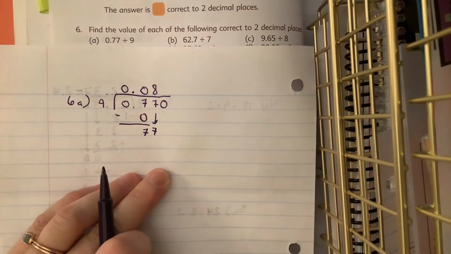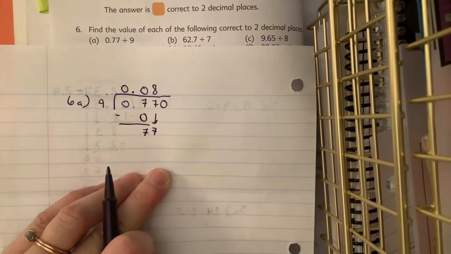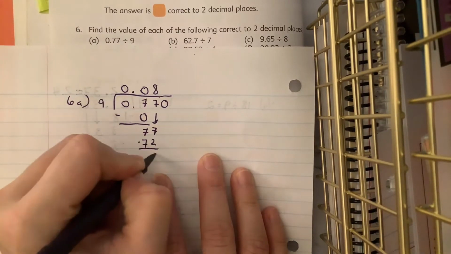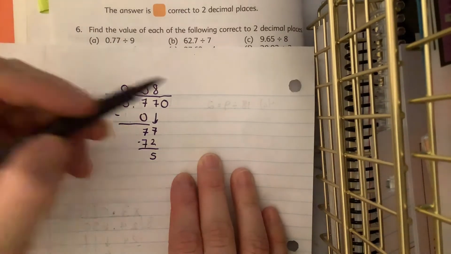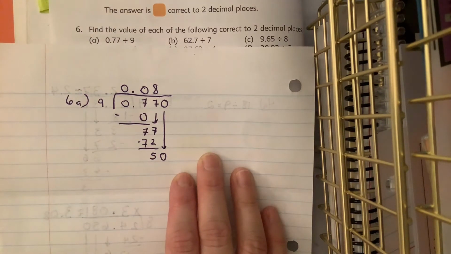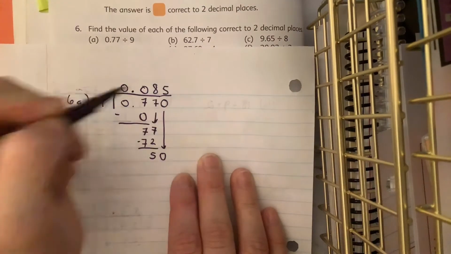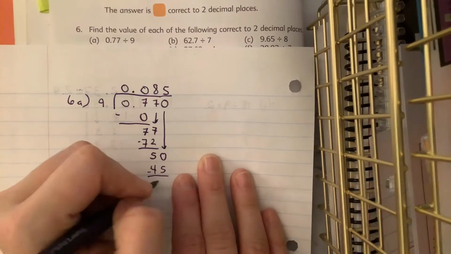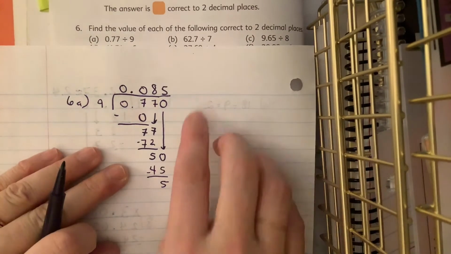How many times does 9 go into 77? It goes in 8 times. 8 times 9 is 72. We subtract and get 5 and bring down a 0. How many times does 9 go into 50? It goes in 5 times. 5 times 9 is 45 with a remainder of 5. So we can stop there.